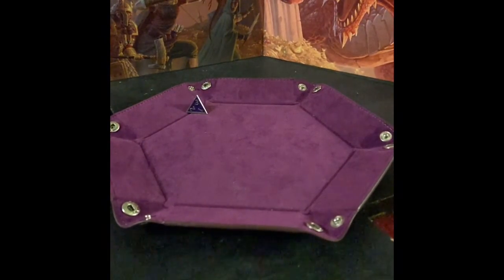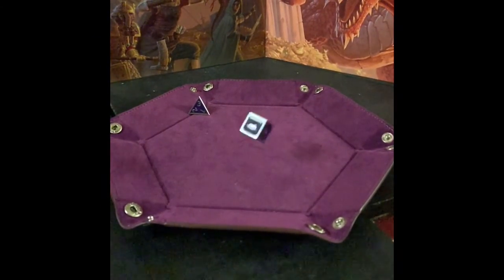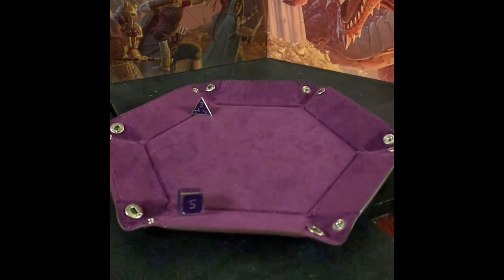So there you have it. Looking at Dungeons & Dragons dice rolling through the lenses of a dynamics student.